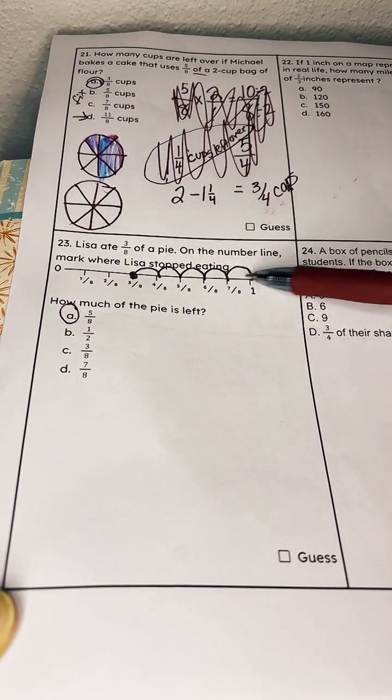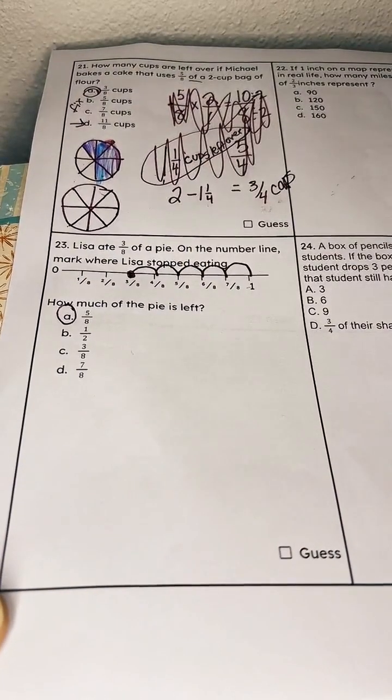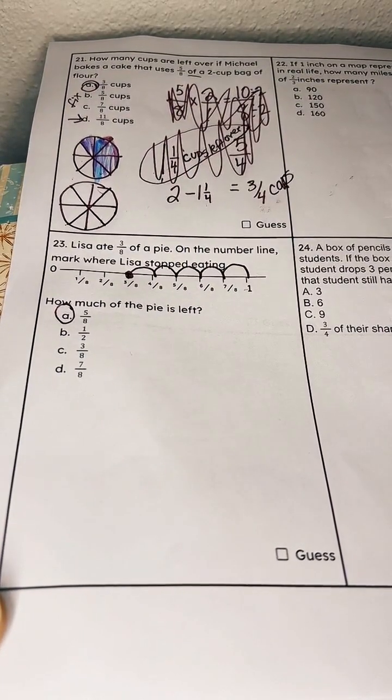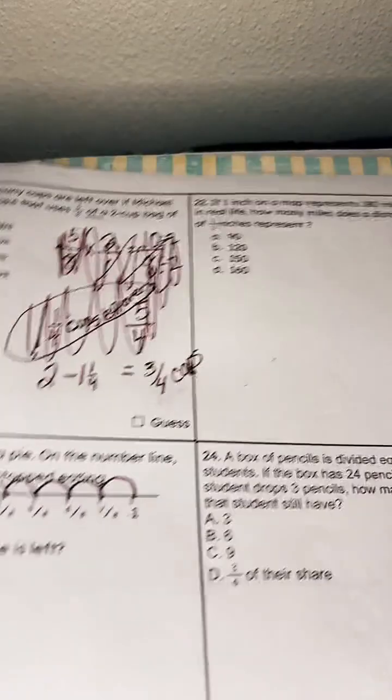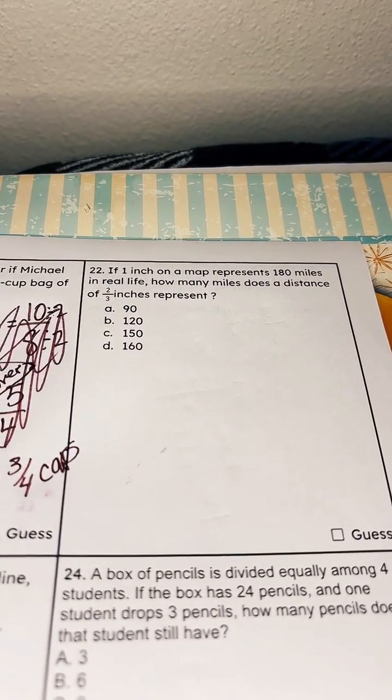That's how we get the 5 out of 8. Good, you guys. 5/8. Yep, perfect. It's good. All right, let's go here. 22. If 1 inch on a map represents 180 miles in real life, how many miles does a distance of 2/3 inches represent?